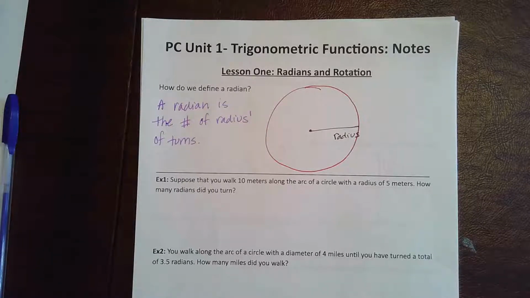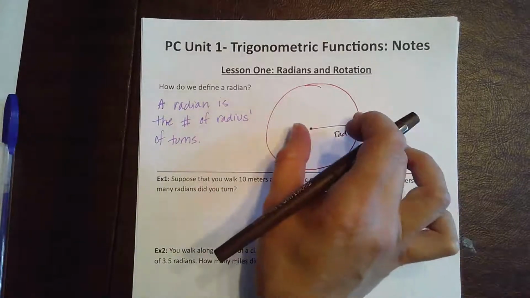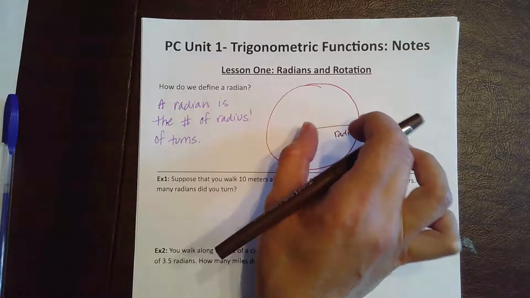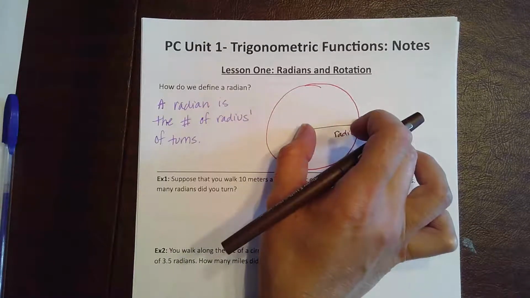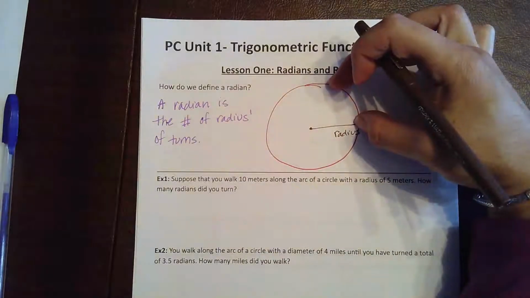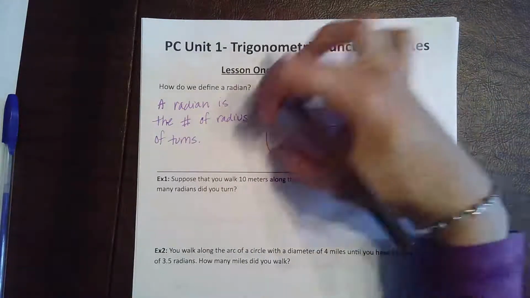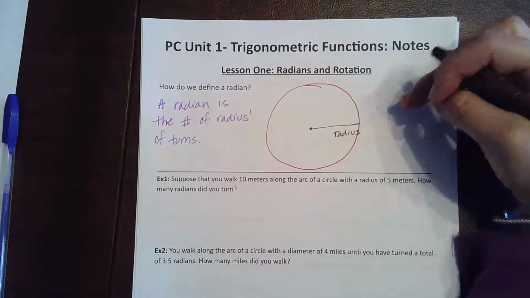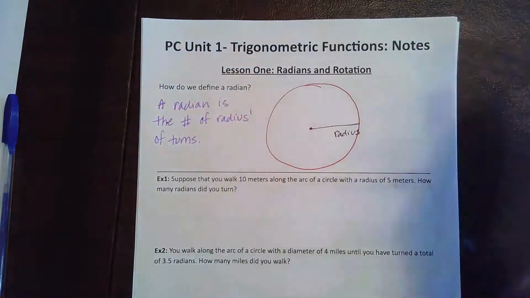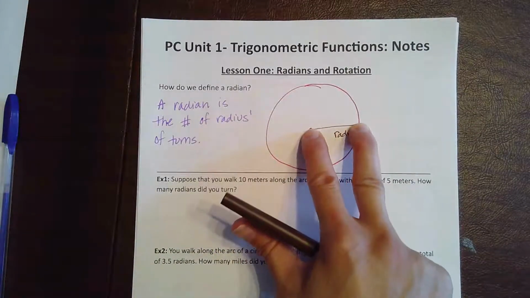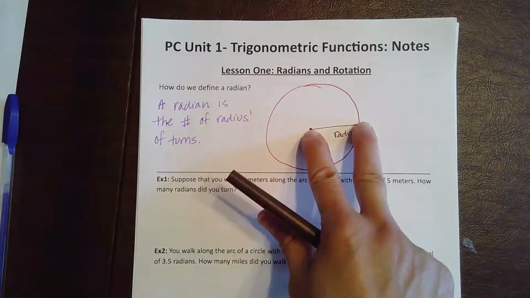We know that a radian is the same unit of measure, the same length as one of these radii. Obviously there are multiple radiuses in a circle, so it doesn't really matter which one you measure, but a radian is basically the same length as a radius.